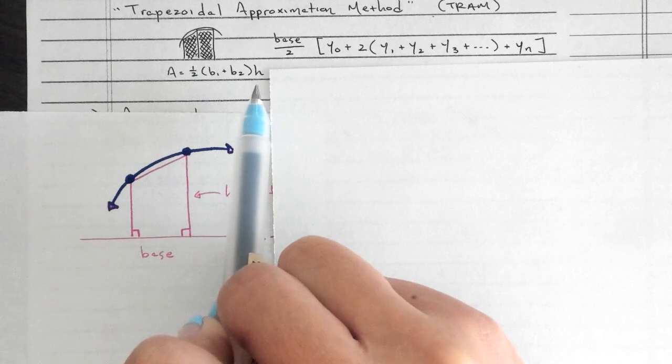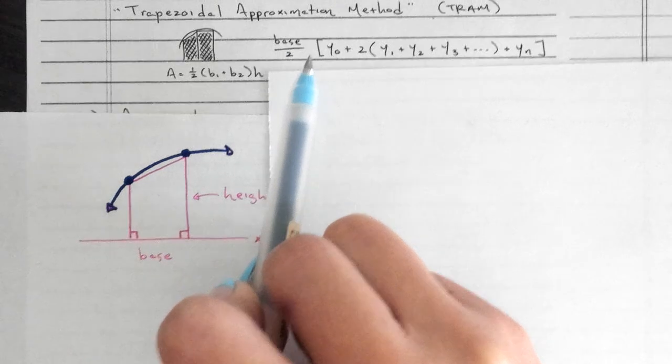And we are actually going to do that because sometimes we have to, because sometimes the bases aren't the same. Okay, so we're going to move on to our first example.